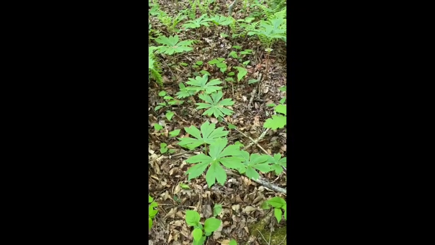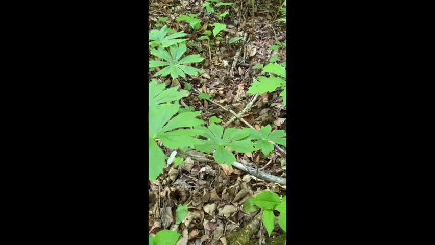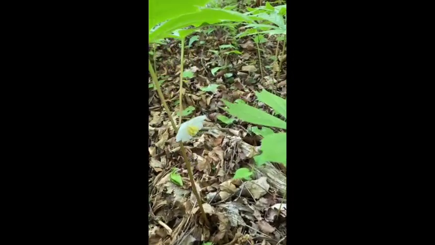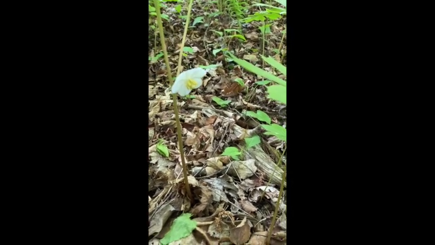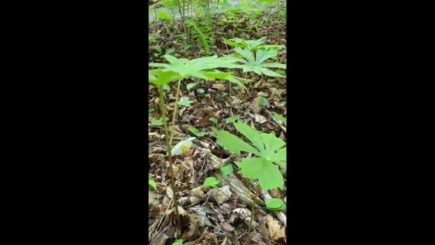Mayapple is also called mandrake. It's a solitary white flower growing beneath 2 large, deeply cleft leaves. And people say it's poisonous to the touch. It'll irritate your skin. But that flower turns into a little fruit, which is actually edible.